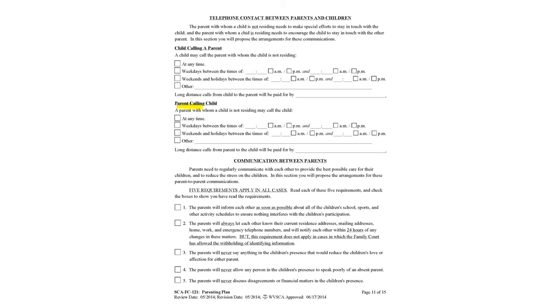The bottom portion of page 11 covers communication between parents. Parents need to regularly communicate with each other to provide the best possible care for their children and reduce the stress on your children. You are now going to propose the arrangements for how the child's other parent communicates. There are 5 requirements in all cases. We will review them, and you should check them as we go through them.